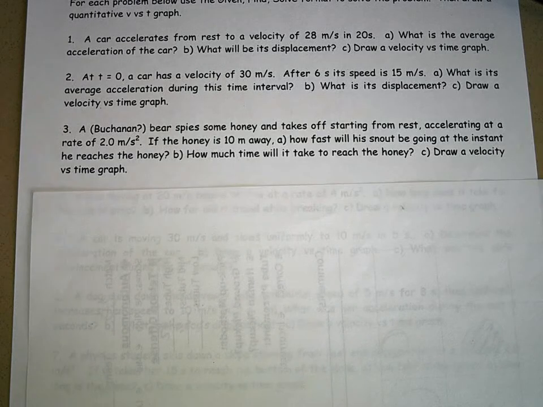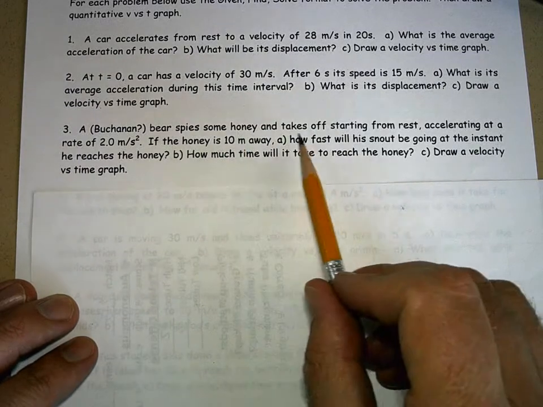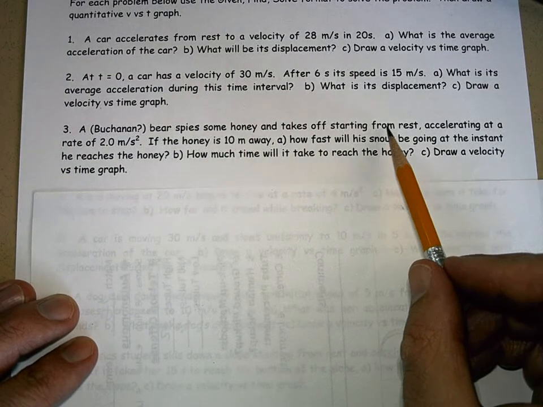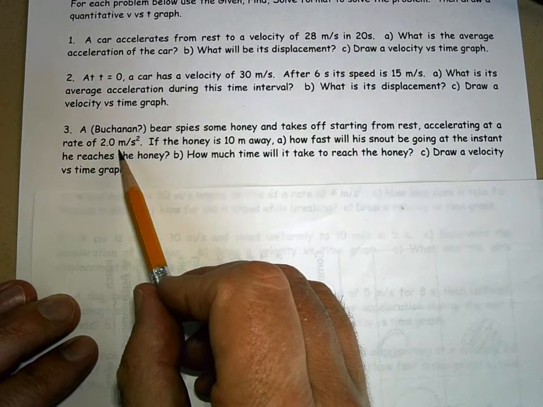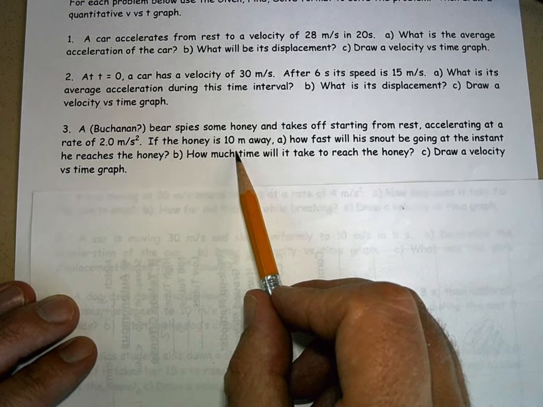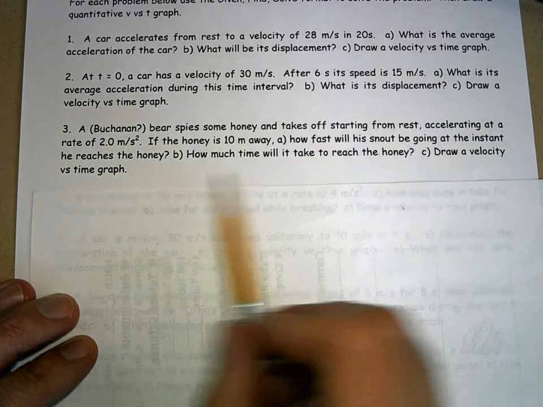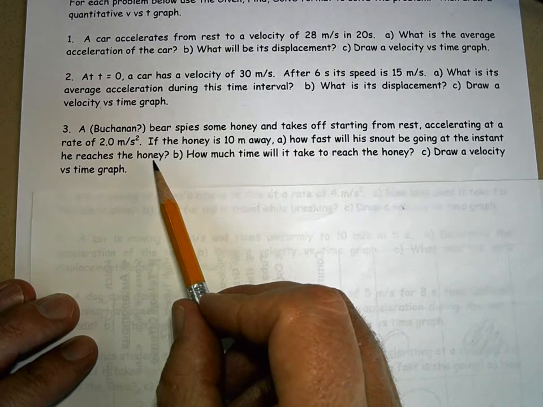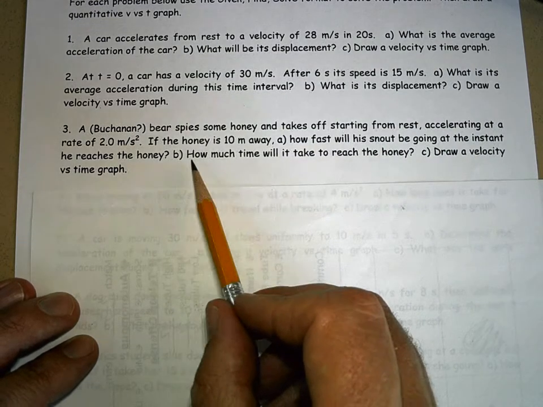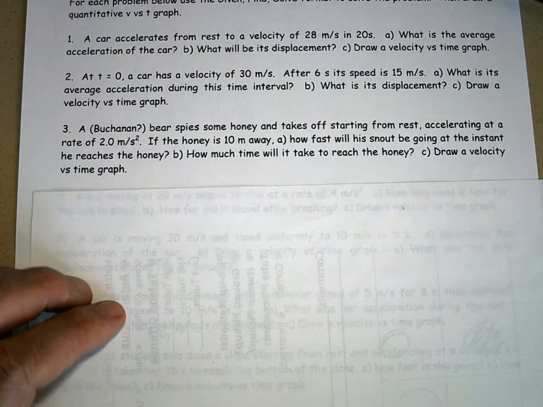Problem 3. A bear spies some honey and takes off, starting from rest, accelerating at a rate of 2 meters per second squared. If the honey is 10 meters away, how fast will his snout be going at the instant he reaches the honey? In other words, what's the final velocity? And how much time will it take to reach the honey? And then draw a velocity versus time graph.